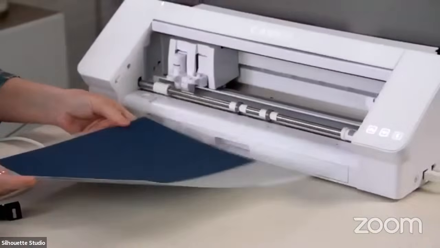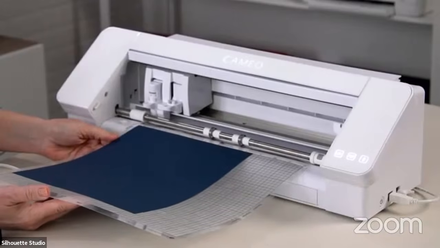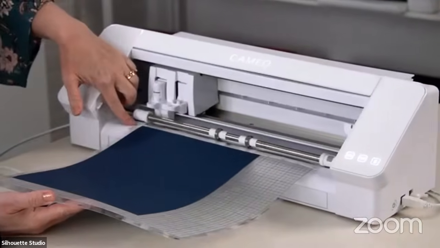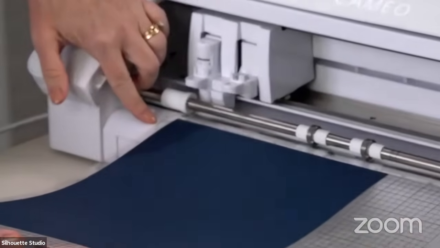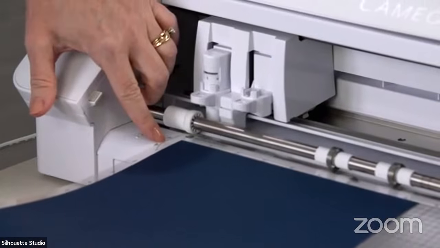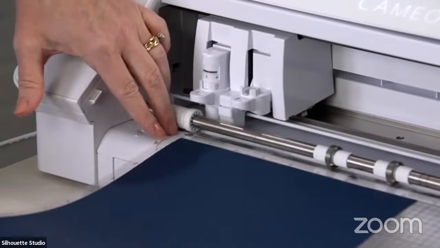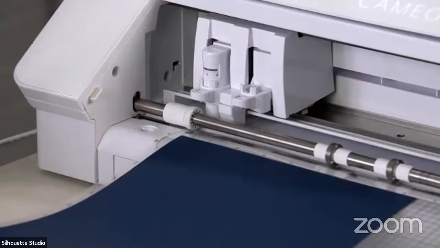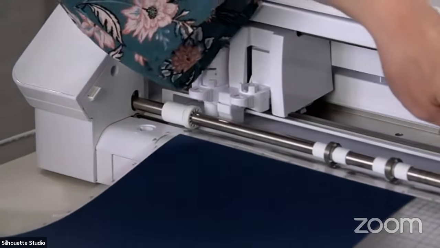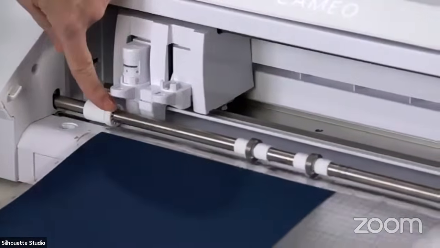Okay, and then I want to make sure when I'm loading it into the machine, for the Cameo machines, there's this really nice little line with an arrow that shows me exactly where the left edge of my mat is supposed to go. Your other clue is that these rollers should be gripping the edge of your mat the same amount.